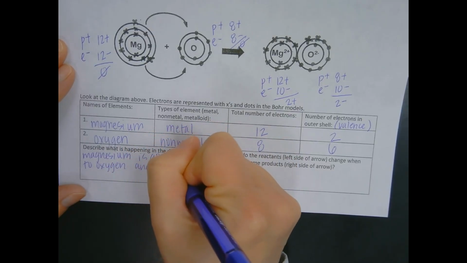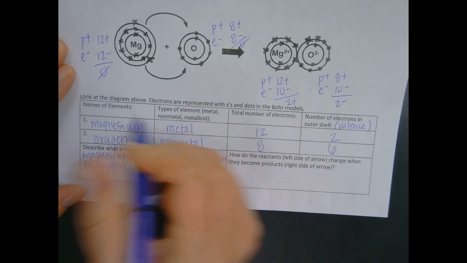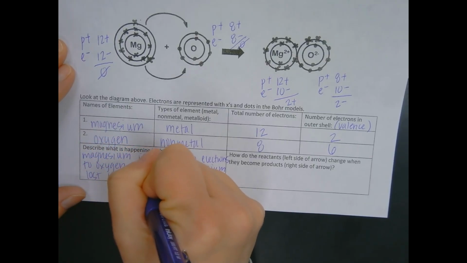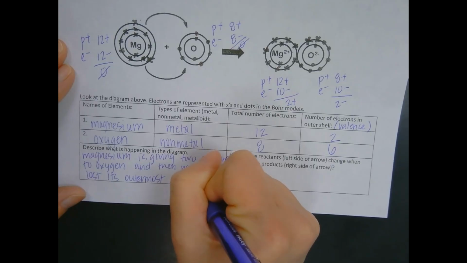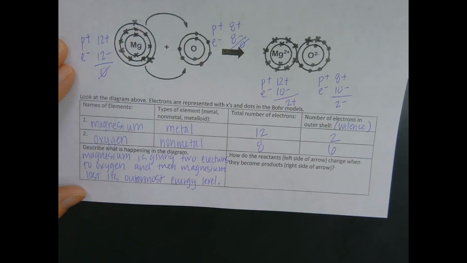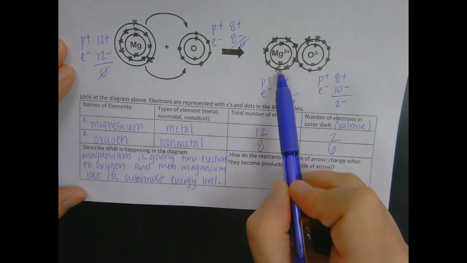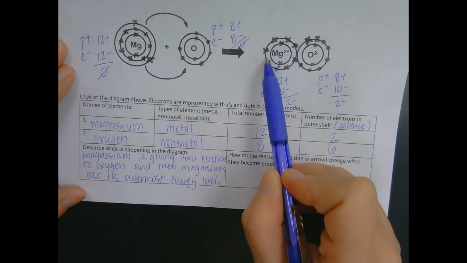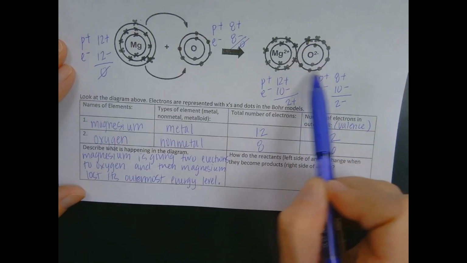And then magnesium lost its outermost energy level. And this is the same thing that happened with sodium in the first example. But I do want to point out again that over here on the right-hand side, after those 2 get transferred, magnesium has 8 in its outermost shell now, and oxygen also has 8 in its outermost shell.